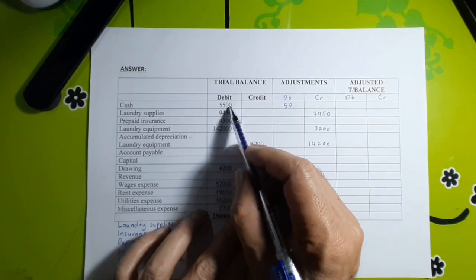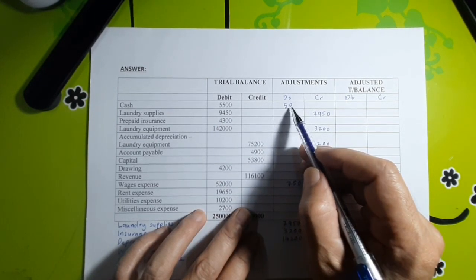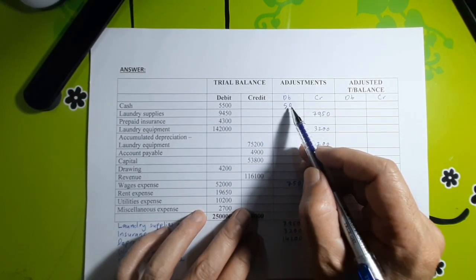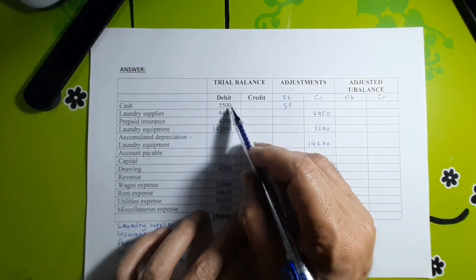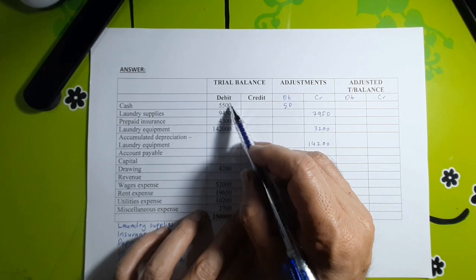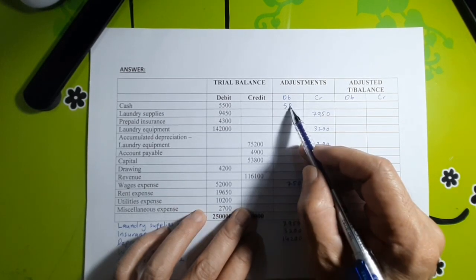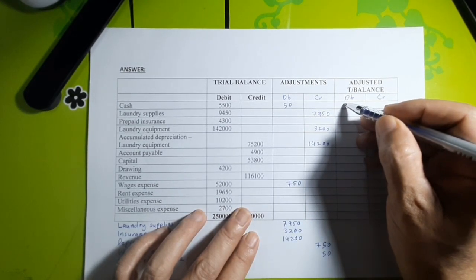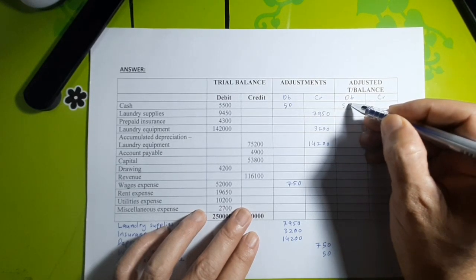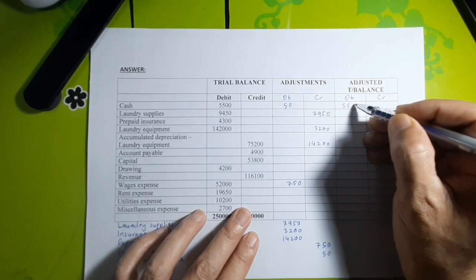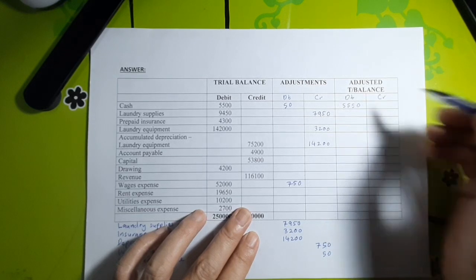So the cash has a debit balance here, and the adjustment is also a debit entry. So the way to do it is this one plus this one. So the new amount for the adjusted trial balance is 5,550.